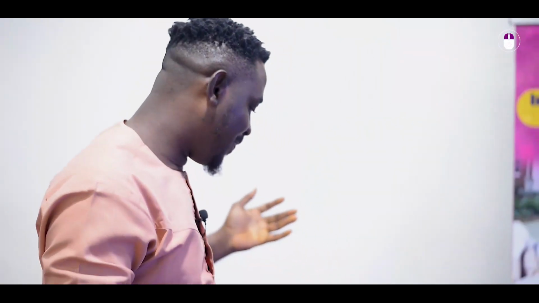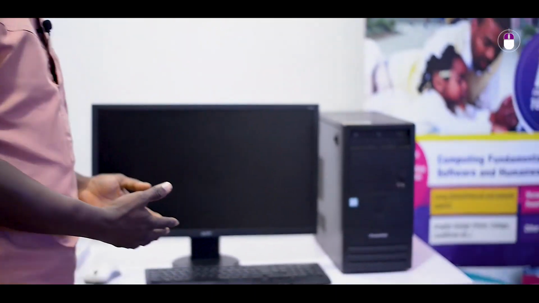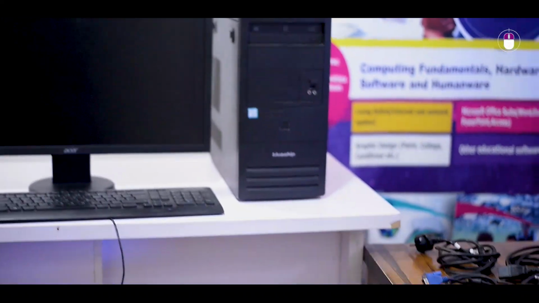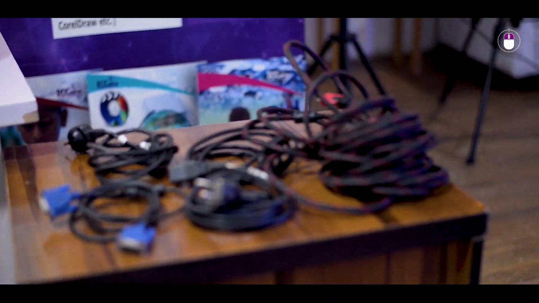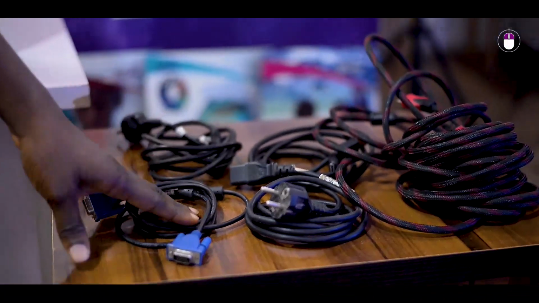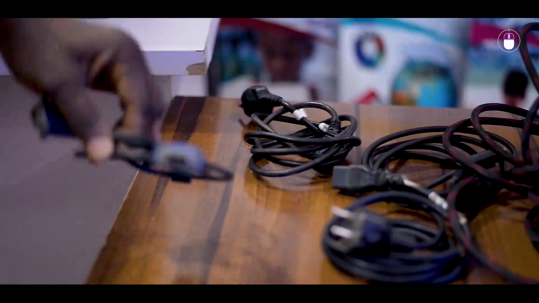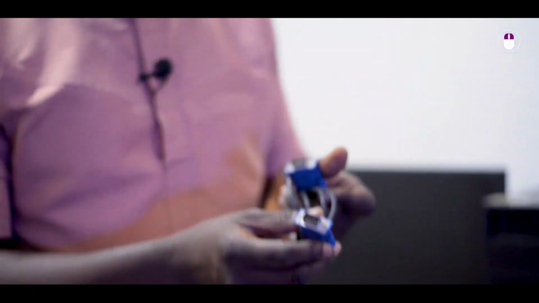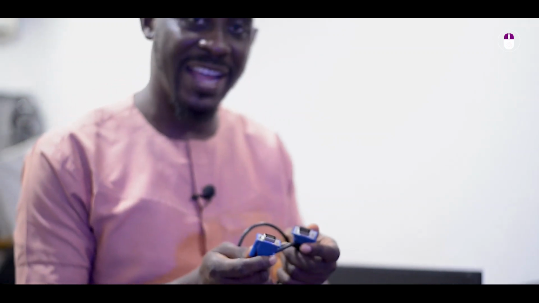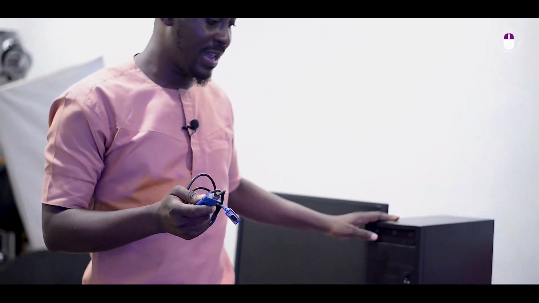So let's quickly go into setting up this computer system. As you can see, I have all my computer parts and the accessories here. We'll just look at how to set everything up as we go. So here you can see my cables. I have all my cables here. This is the VGA cable. This VGA cable helps to connect the monitor to the system unit.